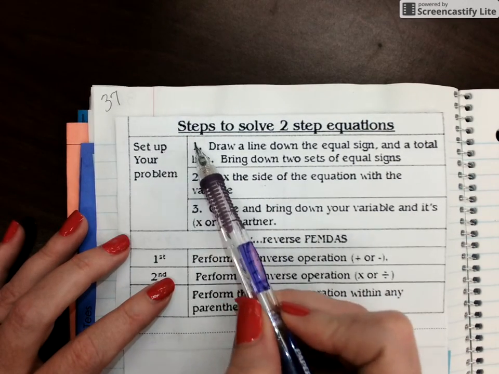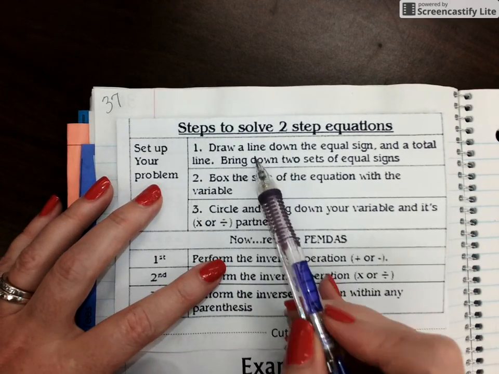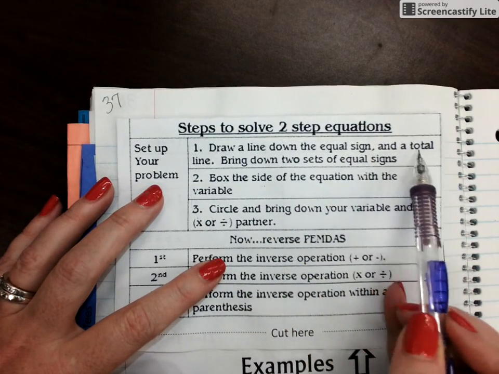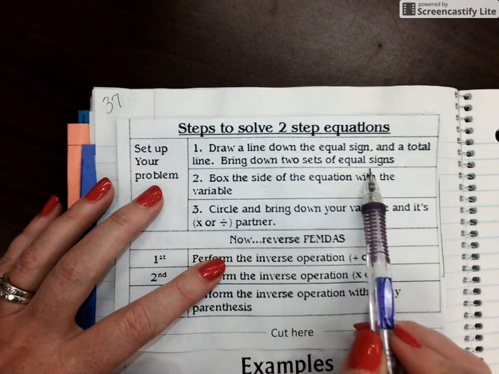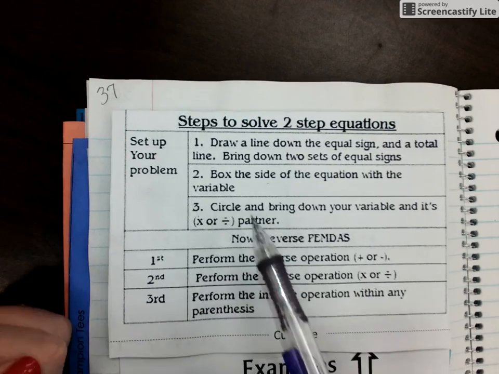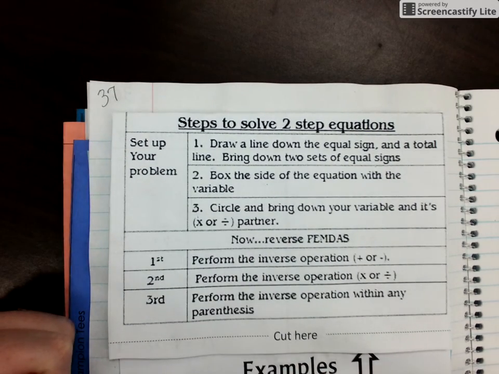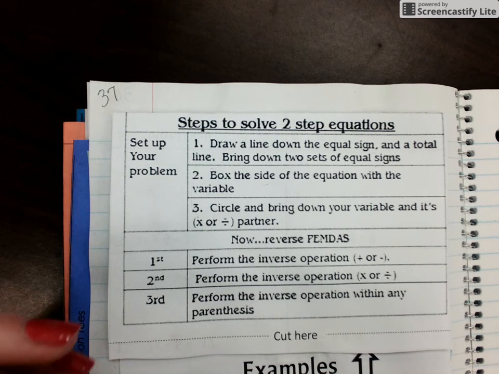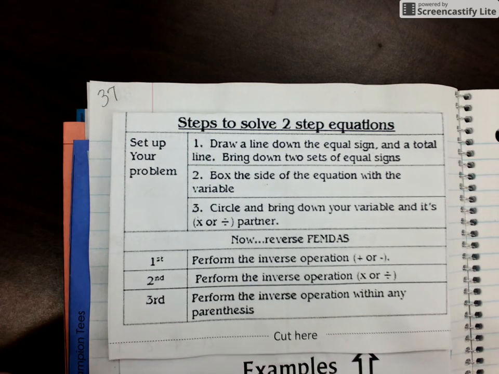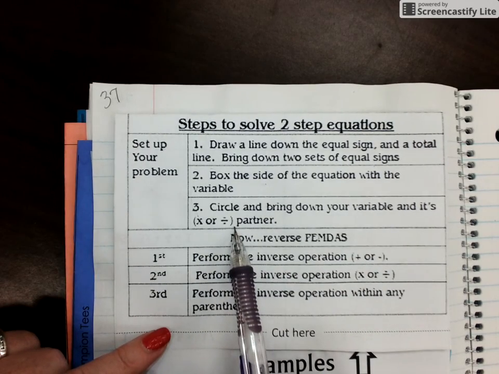First, we have the steps 1, 2, and 3 that just set up the problem. And that's where you're drawing a line down the equal sign and a total line and bringing down your equal signs. That just separates the 2 parts of the equation. Boxing the side of the equation with the variable, we do that so that we can isolate all the things that we are working on moving out of the box to get the variable by itself. And then circle and bringing down your variable and its multiply and divide partner.